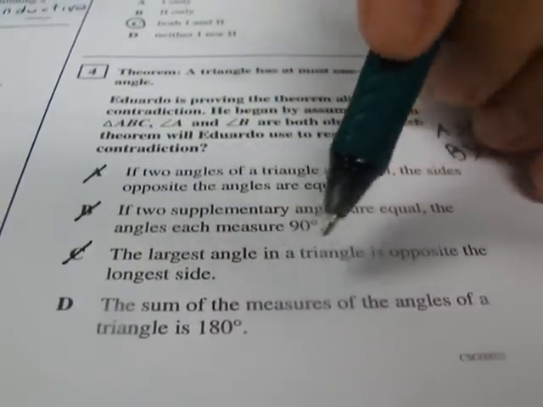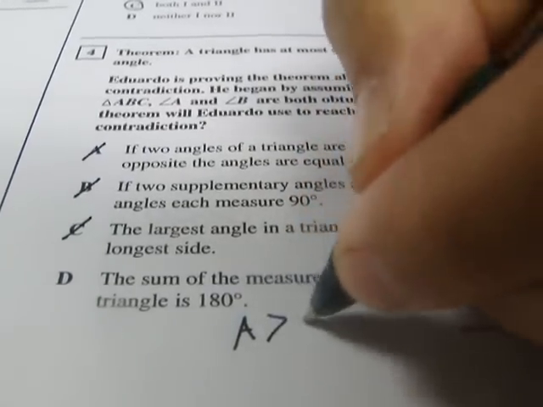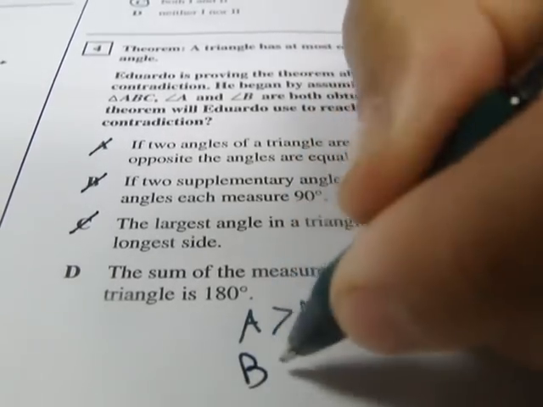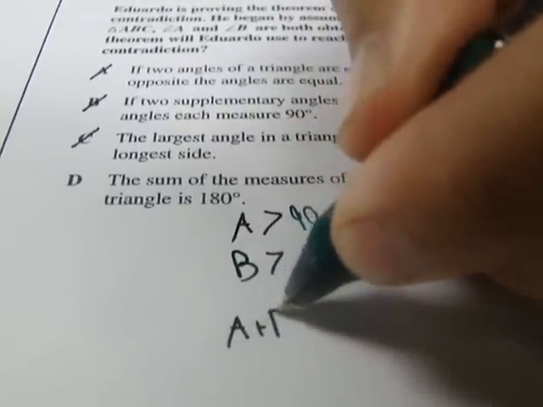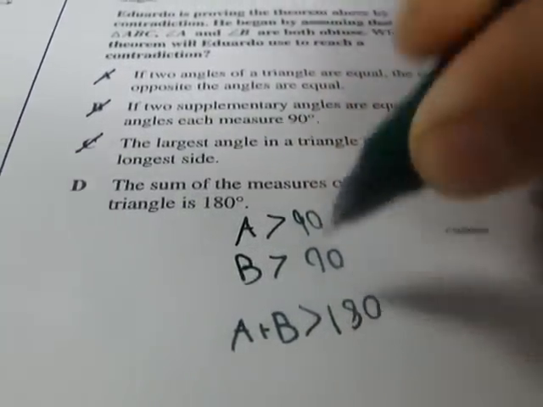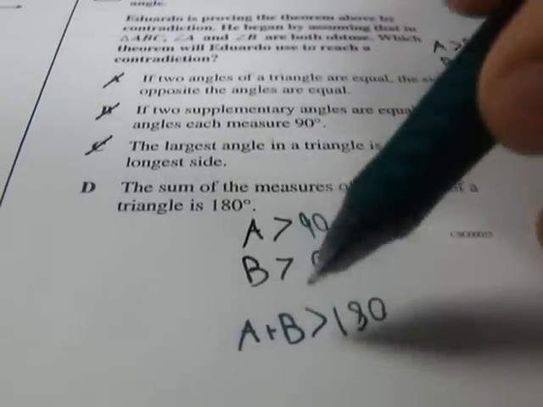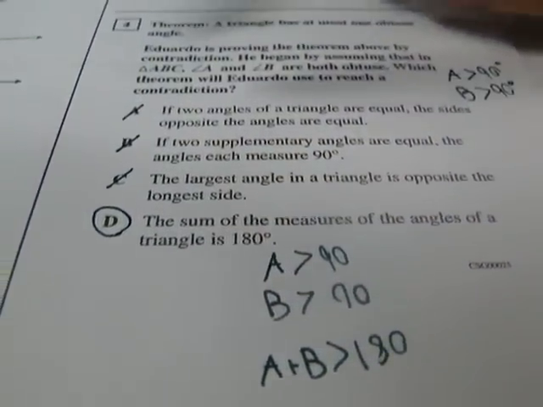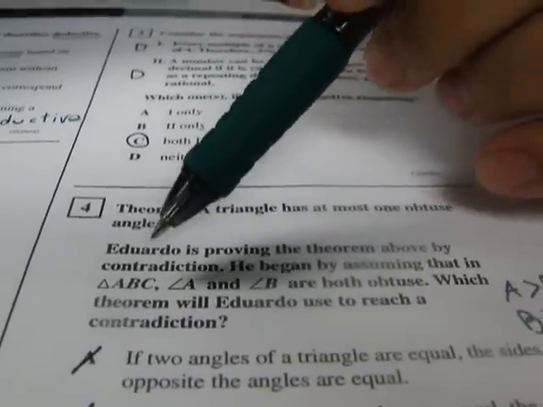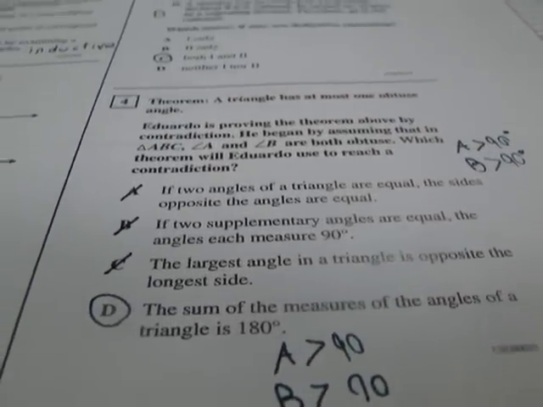The sum of the measures of the angles of a triangle is 180. There it is, because if A is greater than 90 and B is greater than 90, then A plus B is greater than 180. And that's without even having C in there. So if it has to add up to 180, then only one of them can be more than 90, or it'll be too big. So that's the problem. That's why Eduardo's proof by contradiction will turn out to fail. So we've got it. D is the answer. All right, let's move on to number 5.